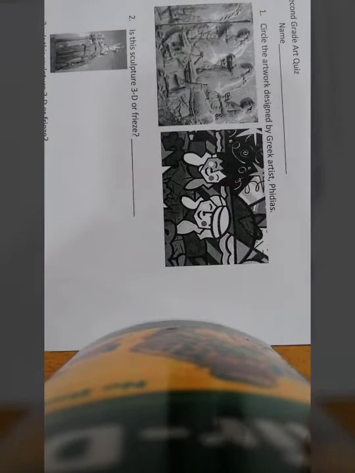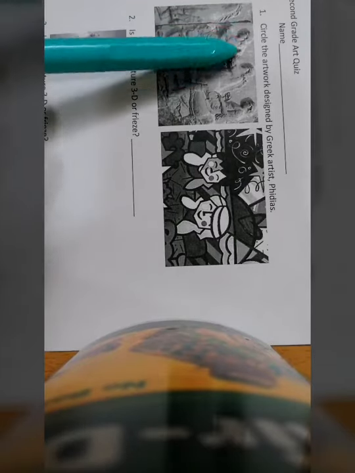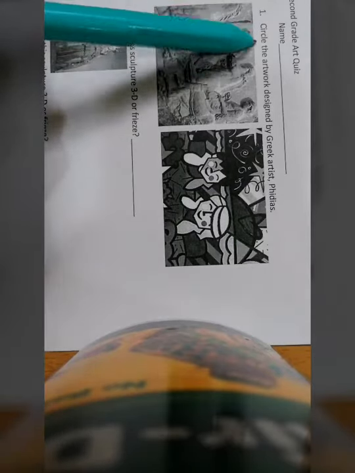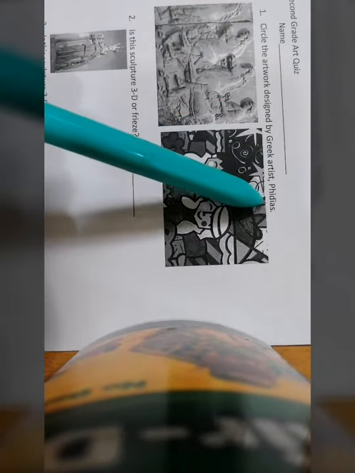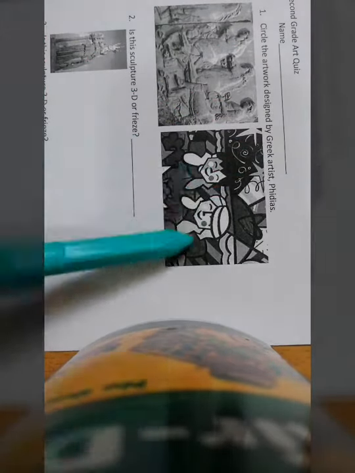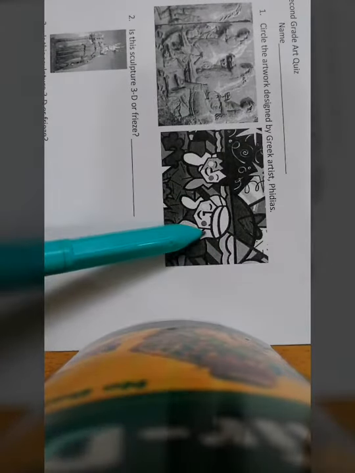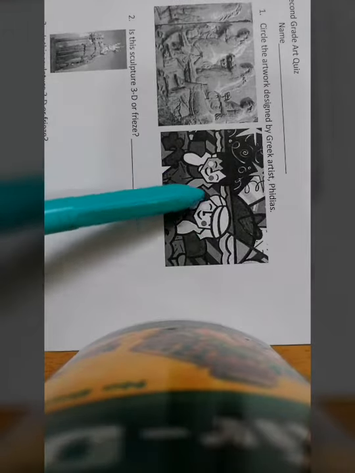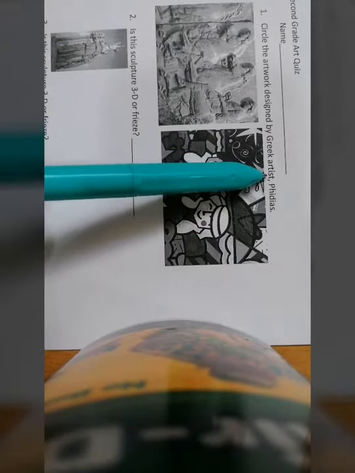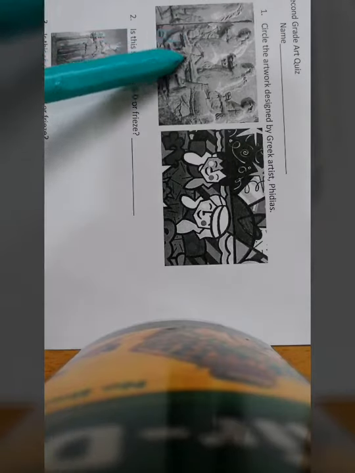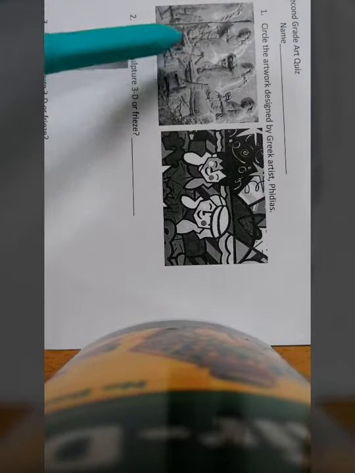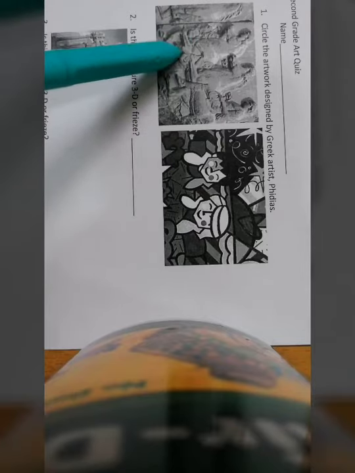Today, because most of the classes did their quiz last week, this week you guys are going to have a chance to do your quiz. It says, circle the artwork designed by Greek artist Phidias. Now, if you look at this, I know you guys know this artist. You did it in early childhood. This is Britto. So just by looking at this, you know this cannot be the right answer. But if we look here, we see that it's a frieze like we've been looking at. It's from the Parthenon. It's from ancient Greece. This is by the Greek artist Phidias. So this is what you are going to circle.